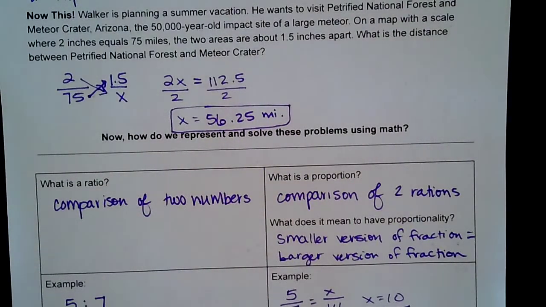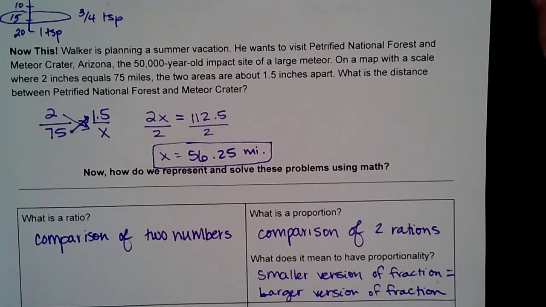So, you have multiple methods to work with ratios and proportions. If you have any questions on your practice or on anything I went over, don't hesitate to let me know.